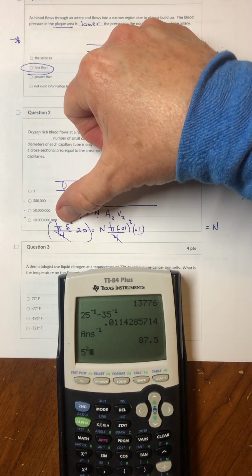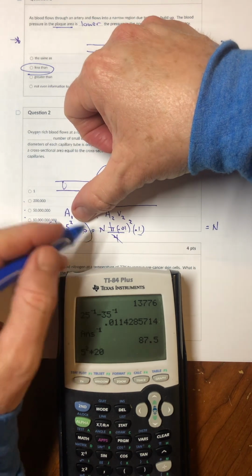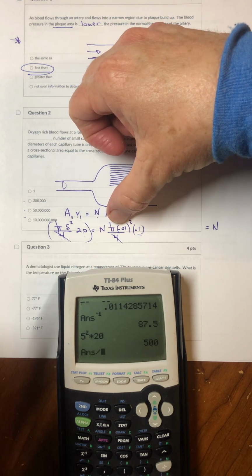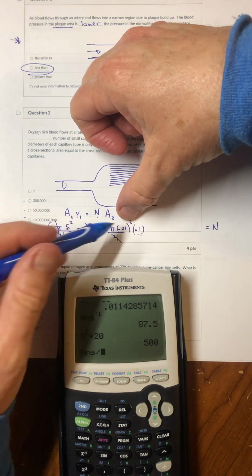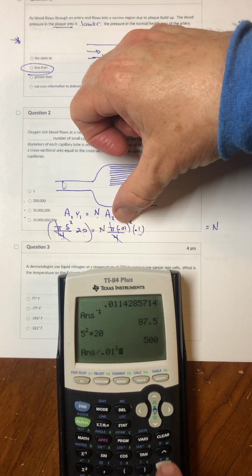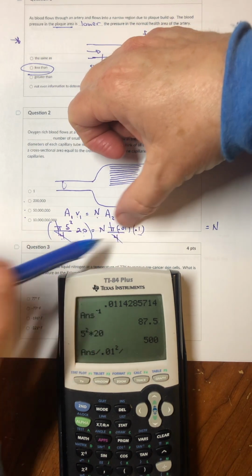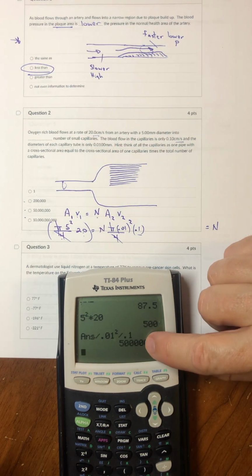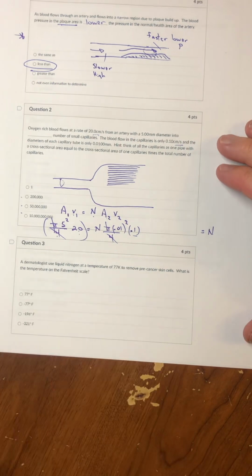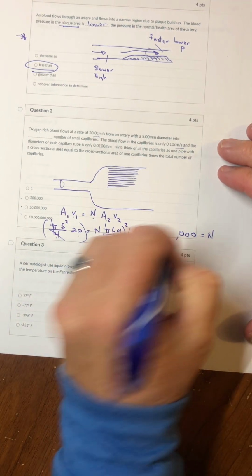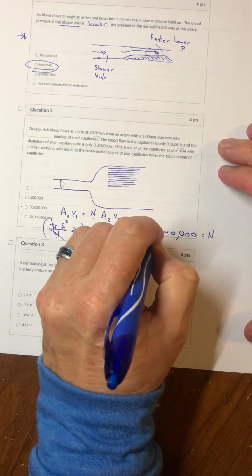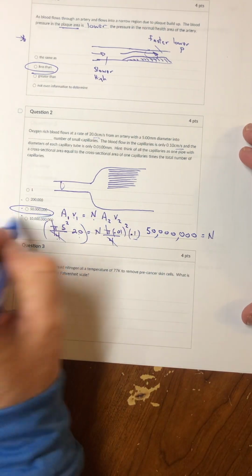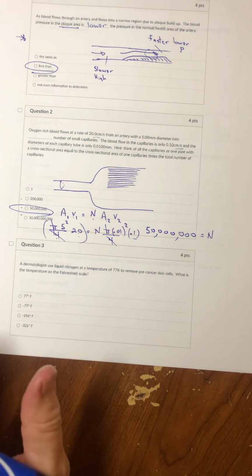So this would be 5 squared times 20 over here on the left-hand side of the equation. And then I will bring this stuff over. So I will divide by 0.01 squared. And whatever that comes out to be, I'll divide by another 0.1. And we're looking at 1, 2, 3, 4, 5, 6, 7. So 1, 2, 3, 1, 2, 3, and another 1. There. So it looks like 50 million. So must be C there.